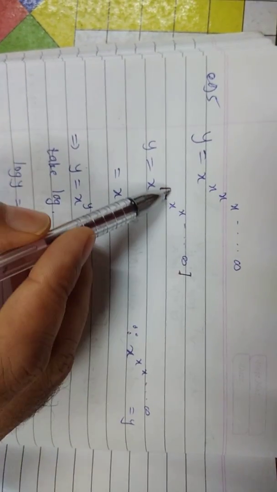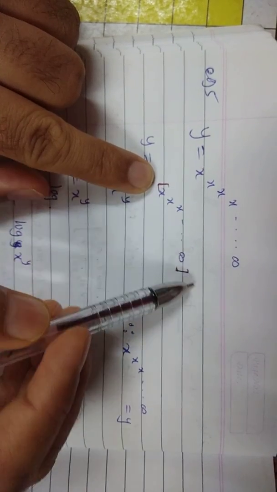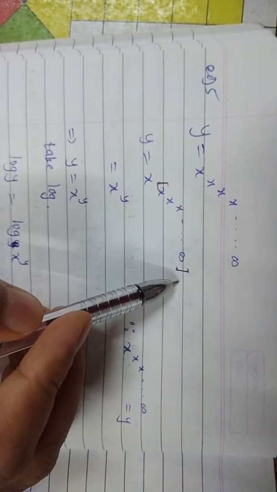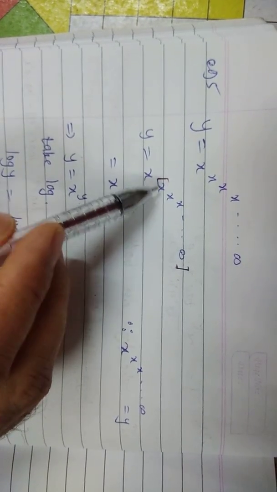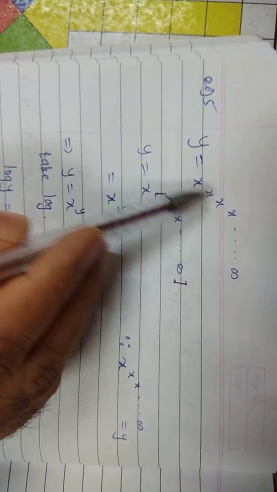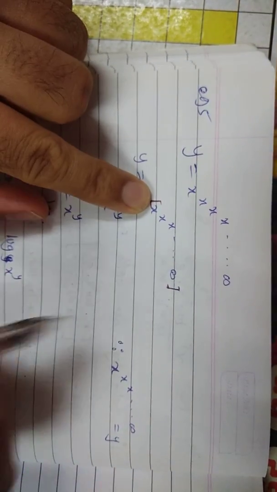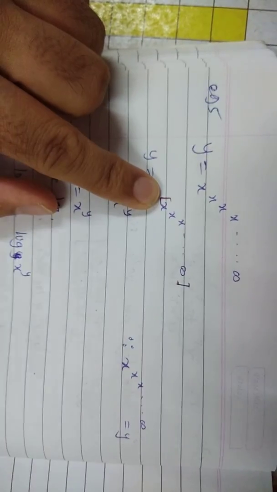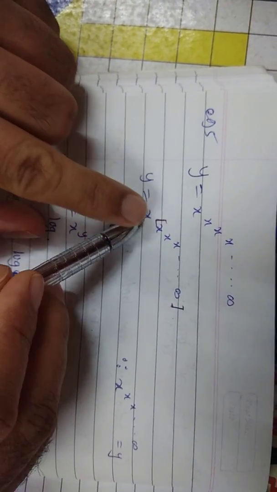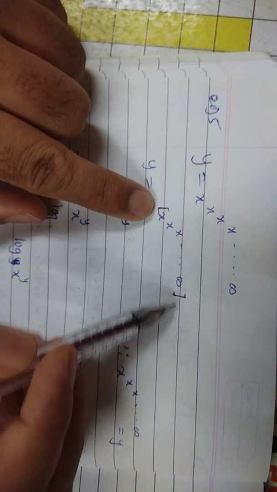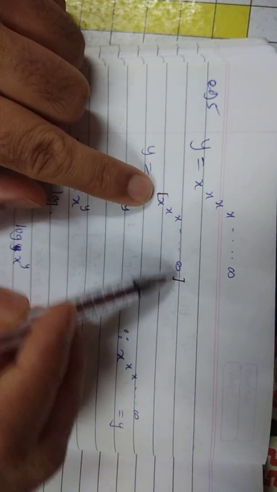So here I have marked, after only one x, all other x in one bracket. You know that if there are x terms infinite times, and we eliminate only one x from infinite x, the remaining terms will still be infinite times x.